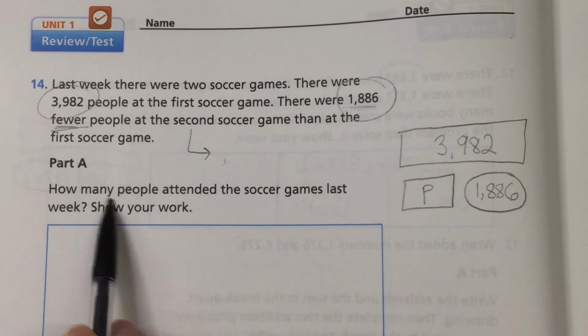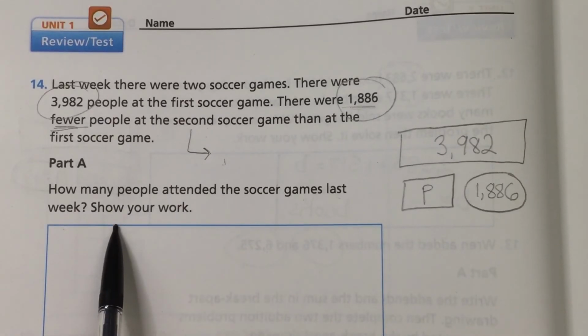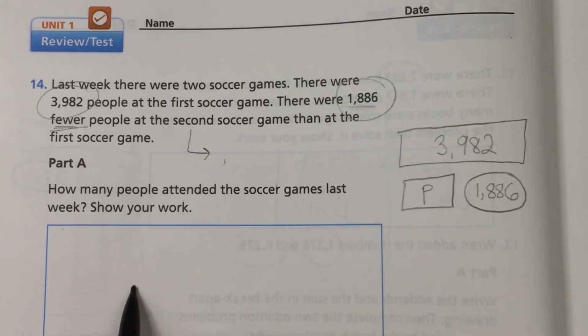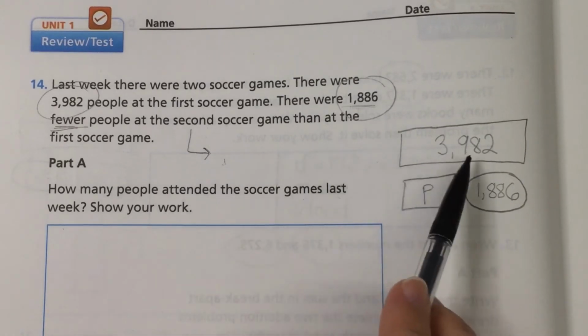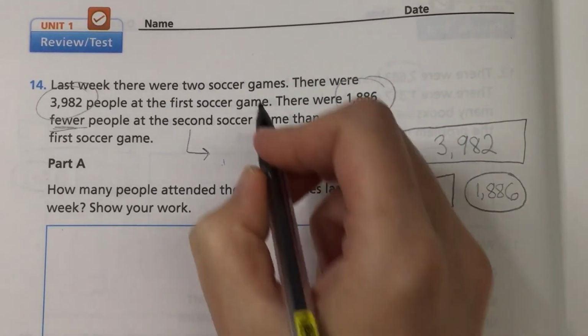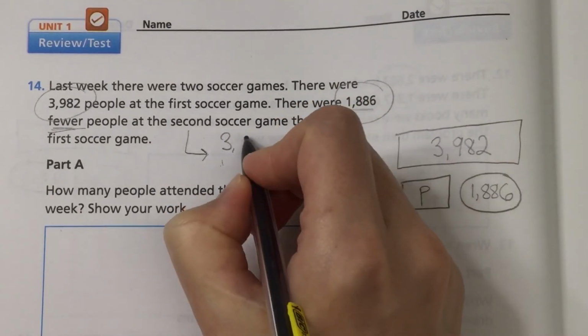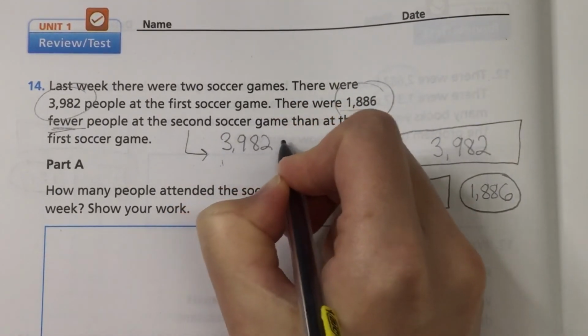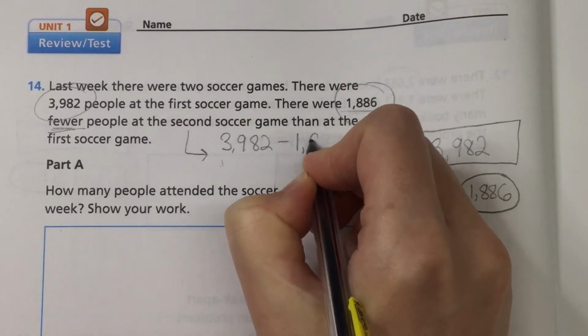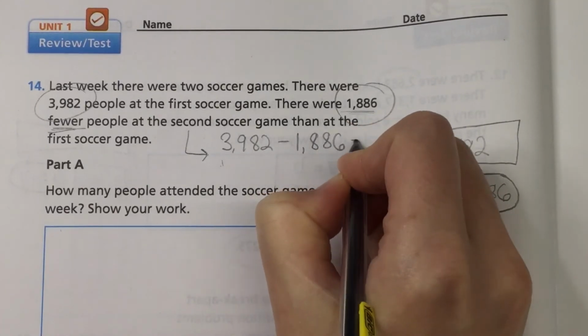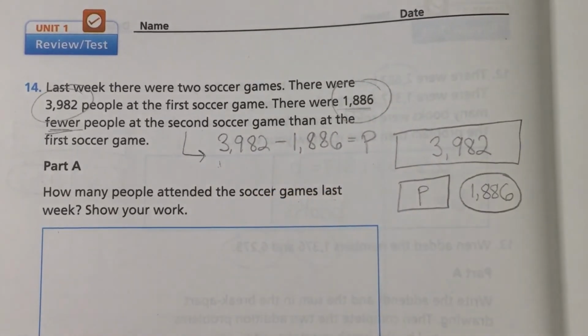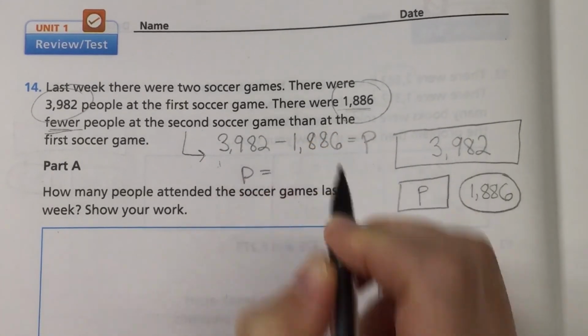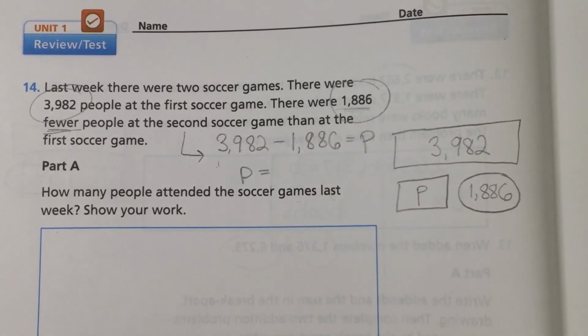Now, this part A is going to be asking something a little bit different. You probably already see that this is going to be a two-step problem. So let's write our equation for this first part up here. So 3,982 minus 1,886 equals P. So you'll need to set that up and figure out what P is.